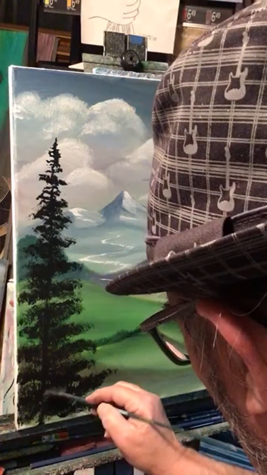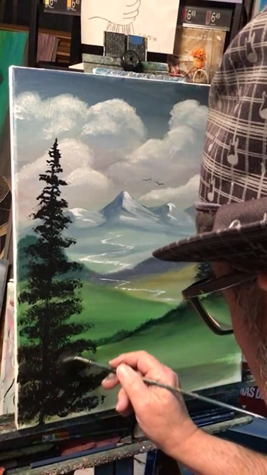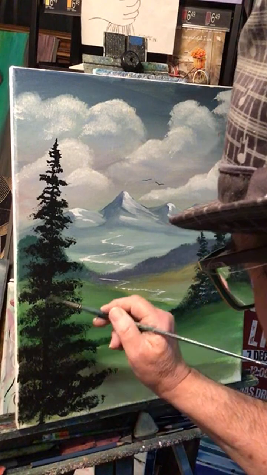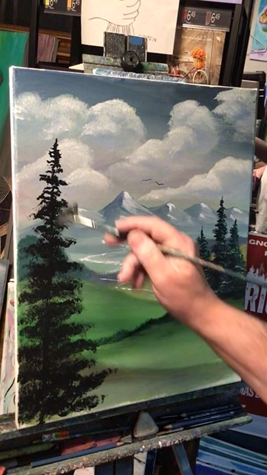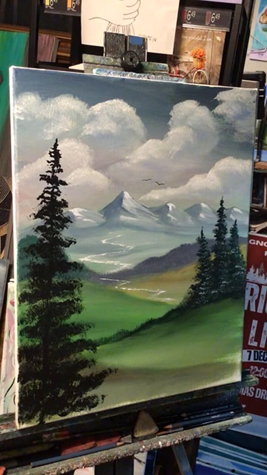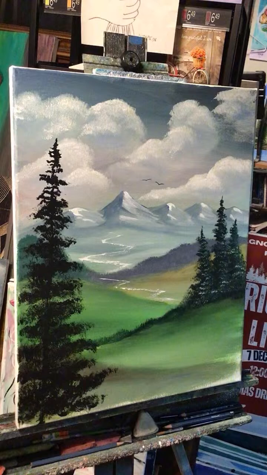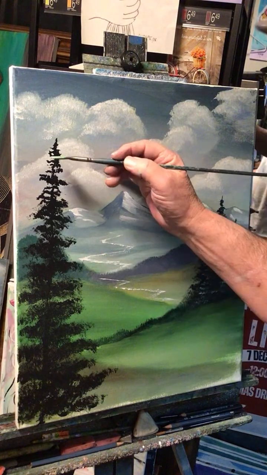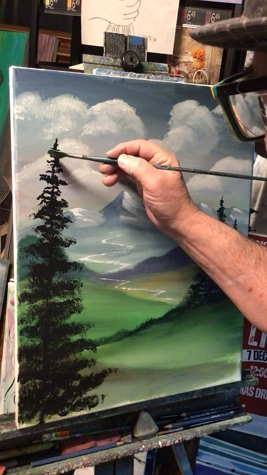Now I'm going to, while it's wet, maybe this one I'll use a lighter green. Let's see if I can get it.